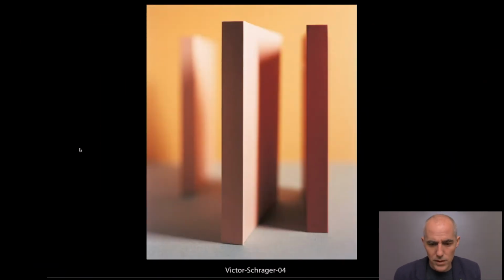So I'm going to run through some folks. Again, the slideshow is up on the website under slideshows. Take a look. So Victor Schrager, he makes these beautiful, really shallow depth of field, great formal relationship images using books.